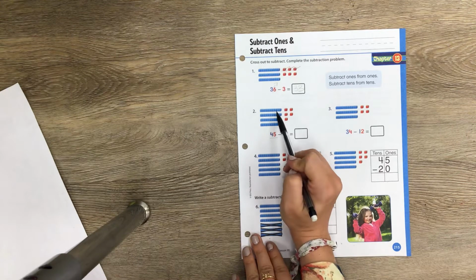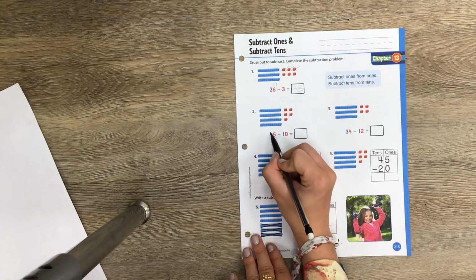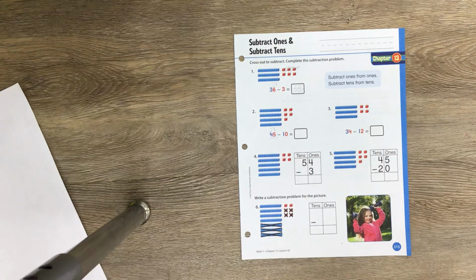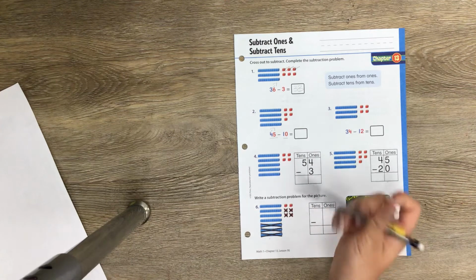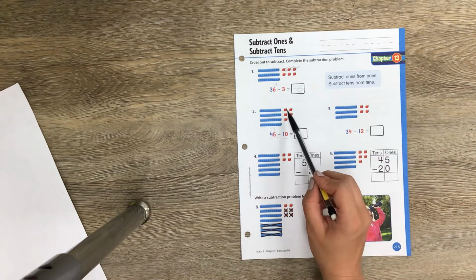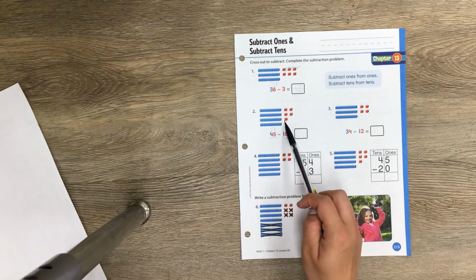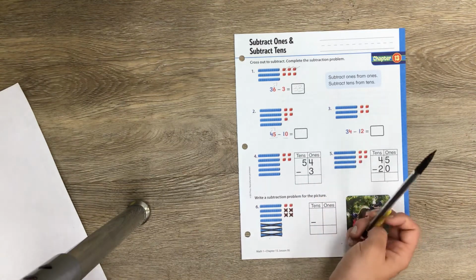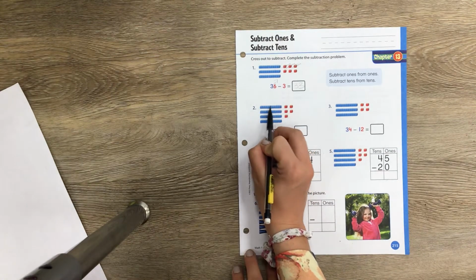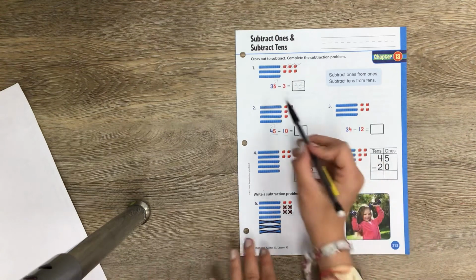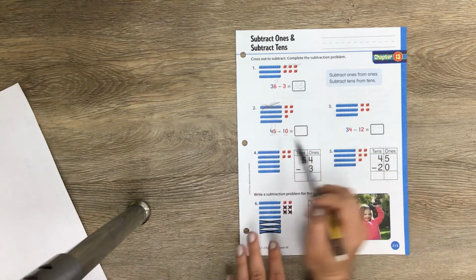45. 10, 20, 30, 40, 41, 42, 43, 44, 45. So right here, I have 45 drawn. Now I'm taking away 10. So do I take away 10 from here? 1, 2, 3, 4, 5. Well, I only have 5 here, so I can't take away 10 because I only have 5. But remember, 10 is just one of these. One of these equal 10, right? So I'm just going to take one of those away. Cross it off, and I took away 10.